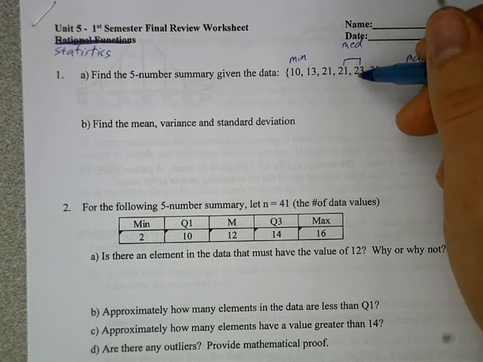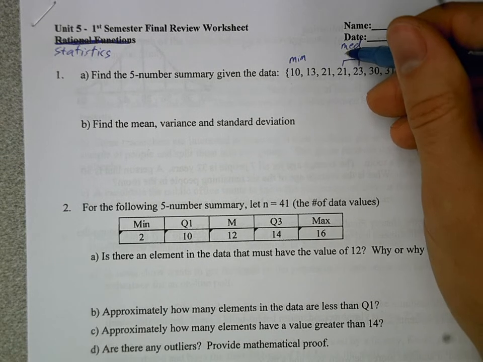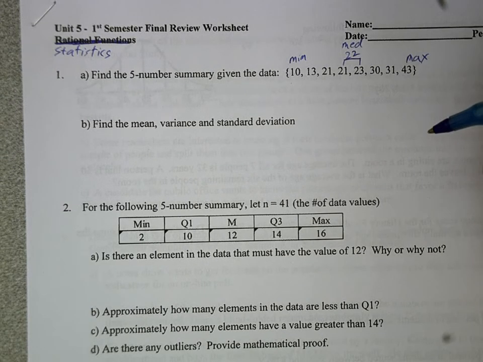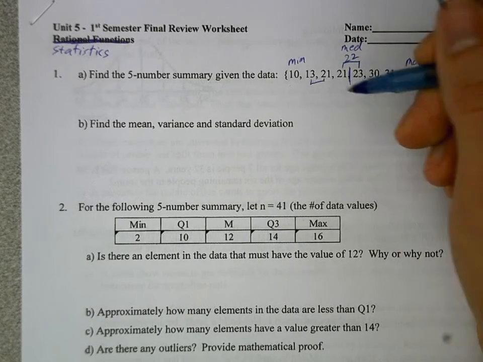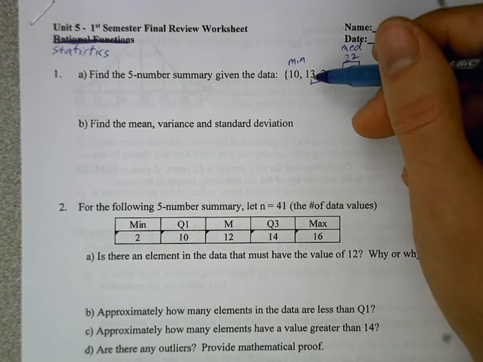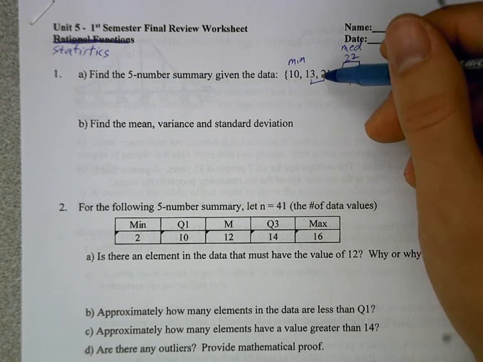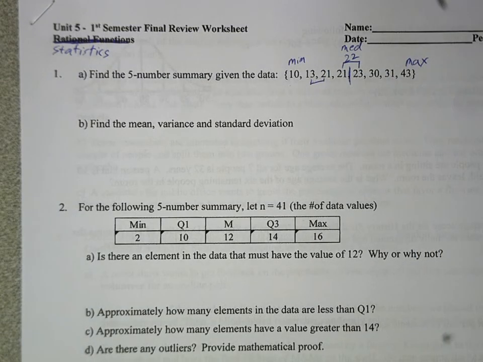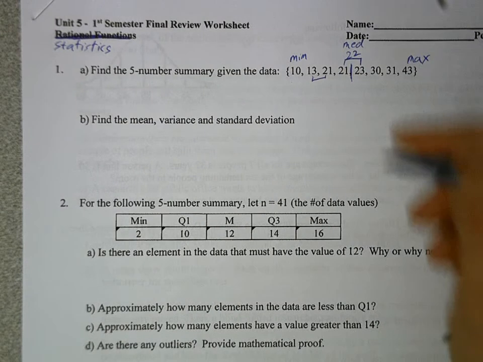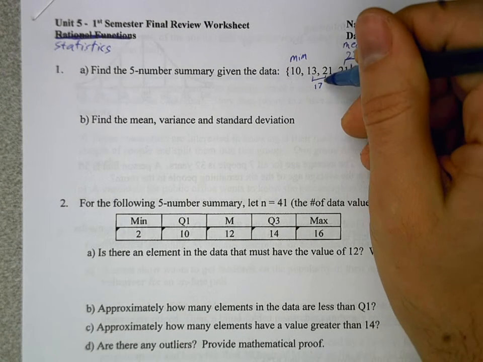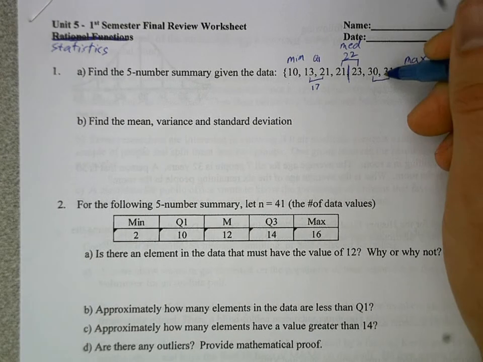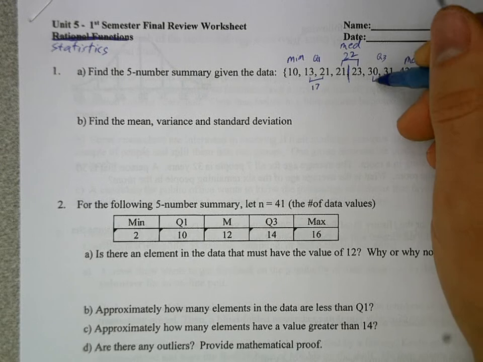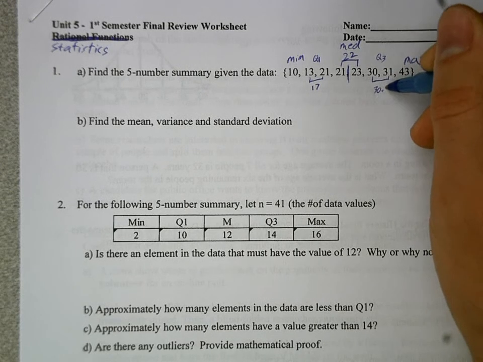21 plus 23 is 44. 44 divided by 2 would be 22. There's our median. Now, this is my dividing line. That means there's 4 pieces of data at the bottom, which means I have to get another average. 13 plus 21 is 34. 34 divided by 2 is 17, right? You guys should double check my math there, but I'm pretty sure we get a Q1 of 17. And then up here, our Q3, halfway in between those two, is going to be 30.5.